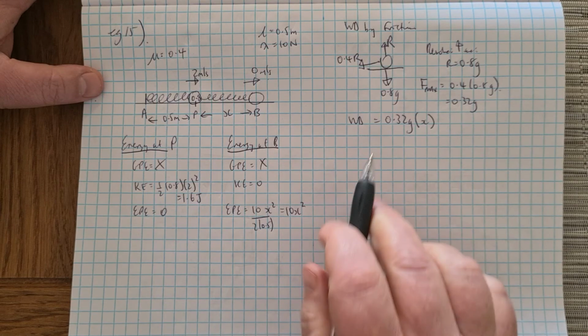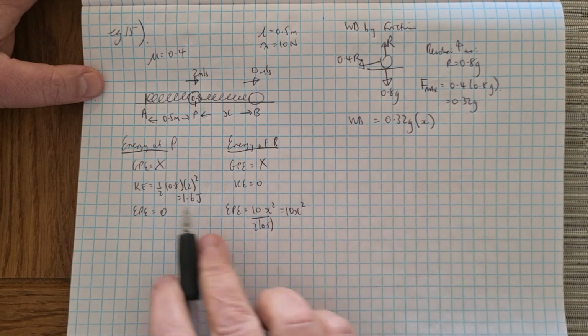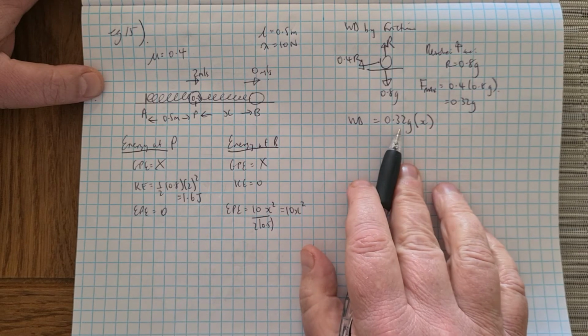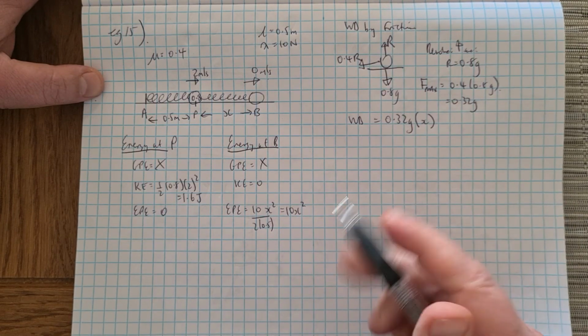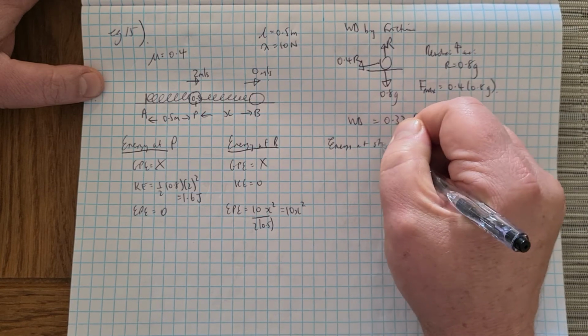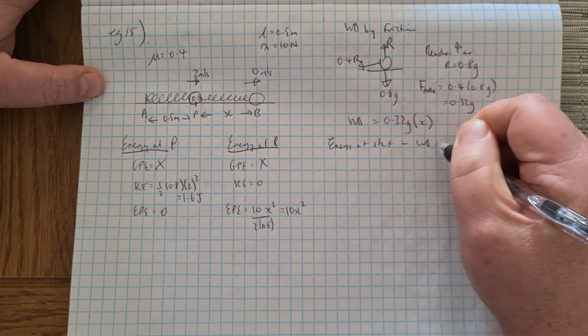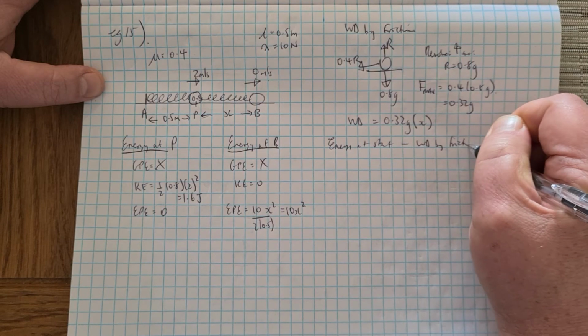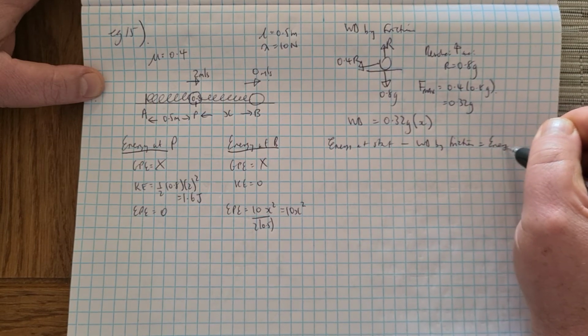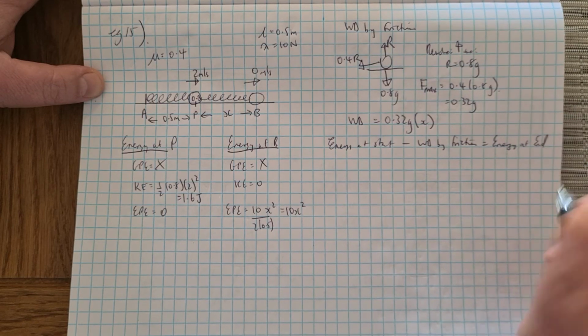Okay, and then we've just got to consider what that does to our energies. If there's work done by a friction force, then that's going to be taking energy out of the system. So our energy at the start minus the work done by the friction force is going to equal our energy at the end.